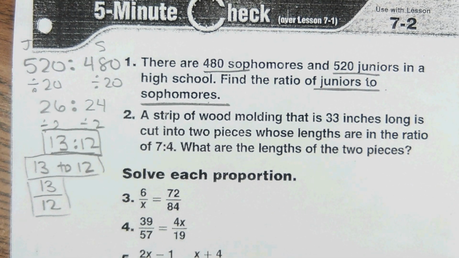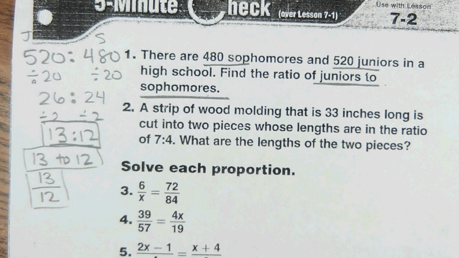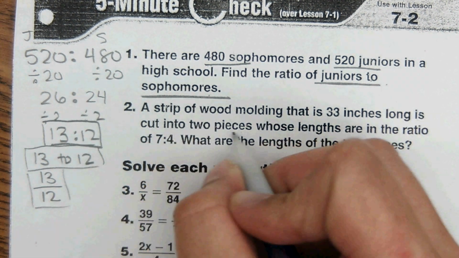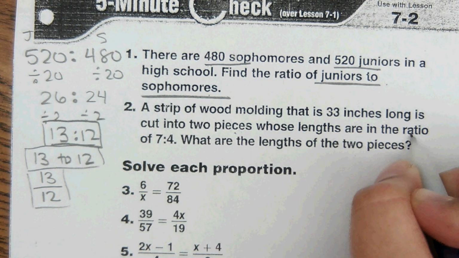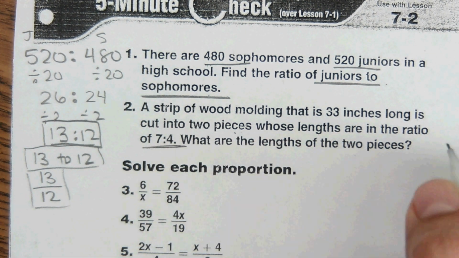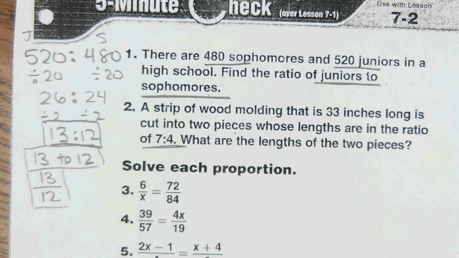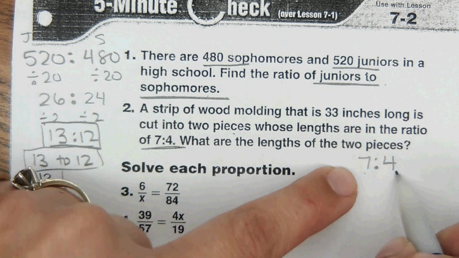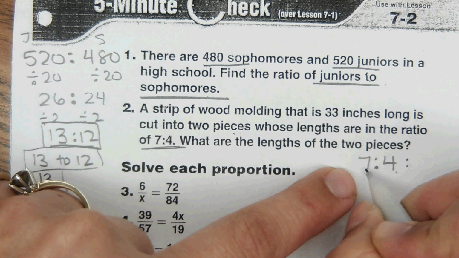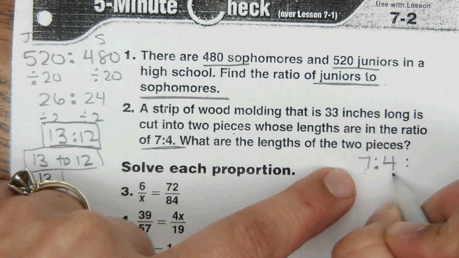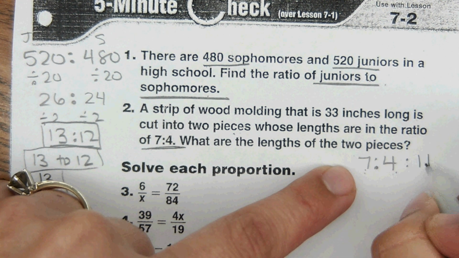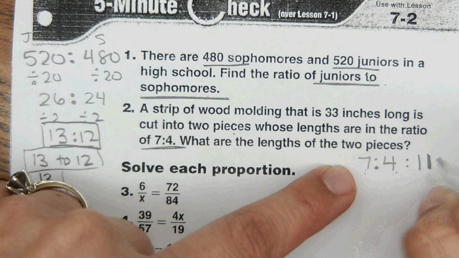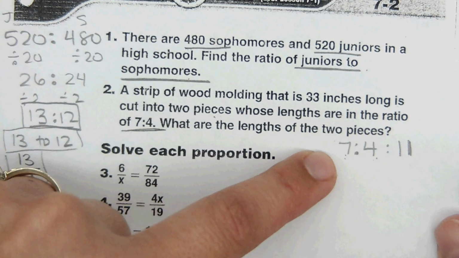Okay, for number 2, it says a strip of wood molding that is 33 inches long is cut into two pieces whose lengths are in the ratio of 7 to 4. What are the lengths of the two pieces? Well, we have a 7 to 4 ratio, part to part. That is also in ratio with the whole. So if I add 7 plus 4 to get 11, I can use that as well.